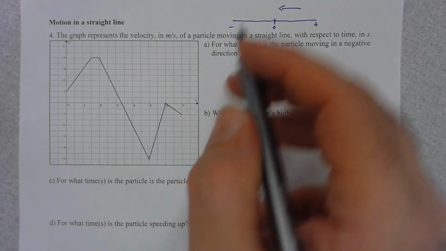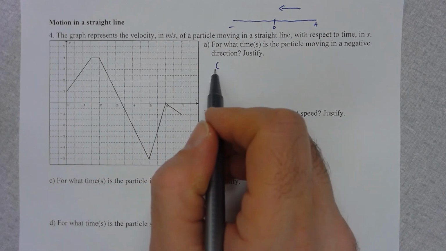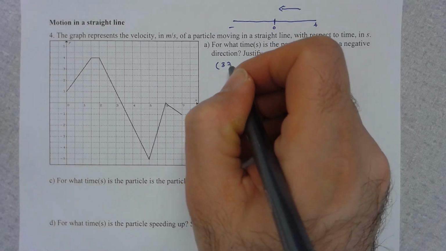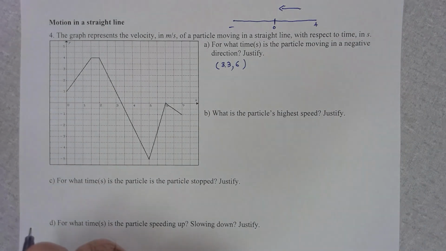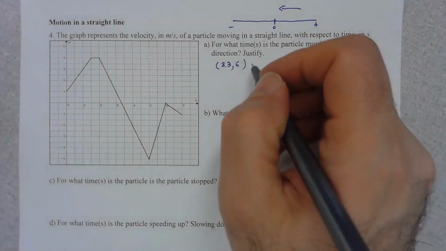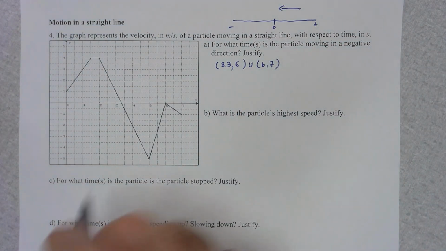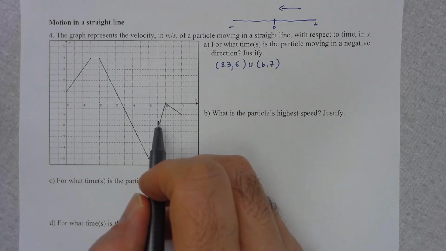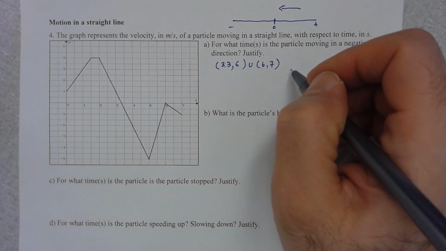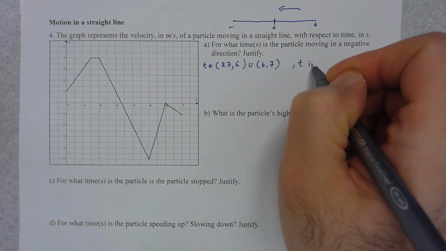Well, it starts at about 3.3. At 3.3 it's equal to 0, so it's neither positive nor negative. That's why I'm using open intervals here. From 3.3 to about 6, we have negative values of the velocity, and then from 6 to 7, which is where our experiment ends. I'm not including 6 because at that moment it's momentarily stopped, so it's neither moving in a positive nor negative direction. So t is in these intervals, where t is in seconds.